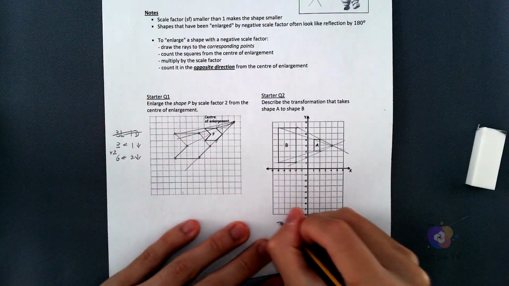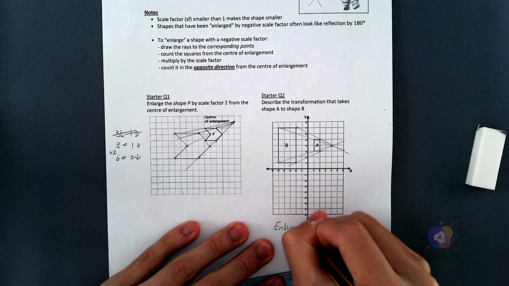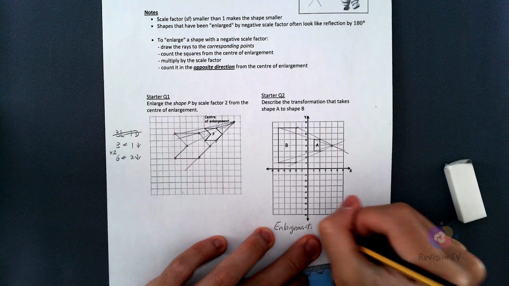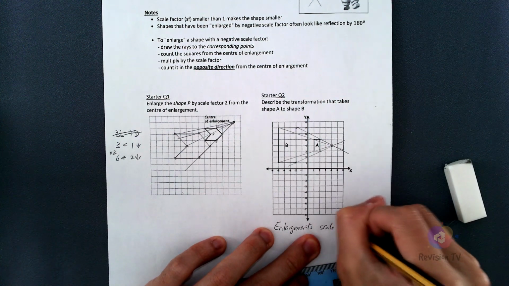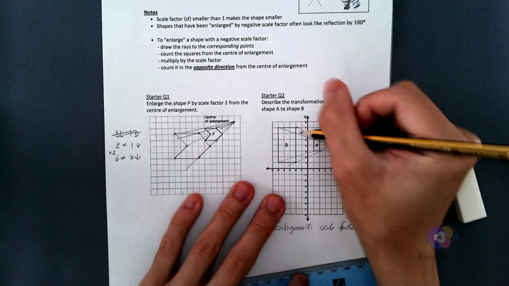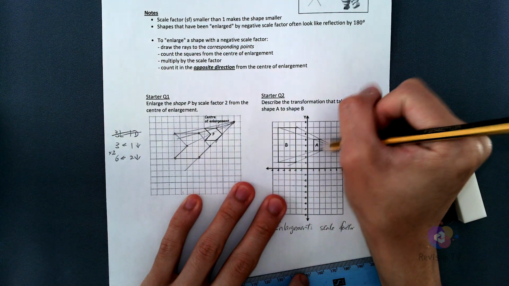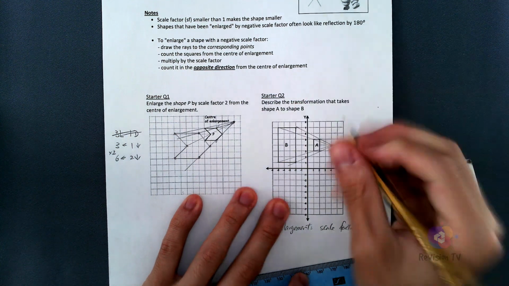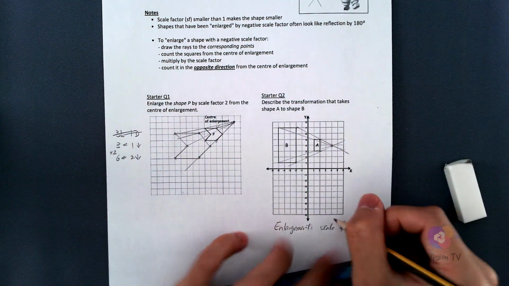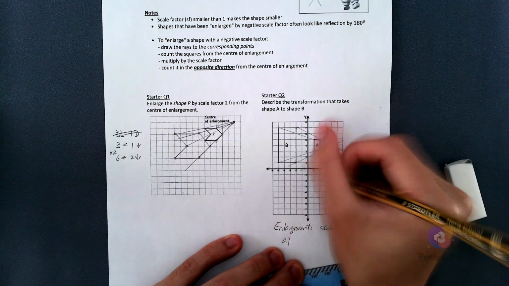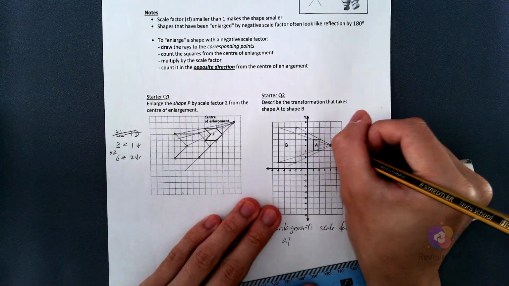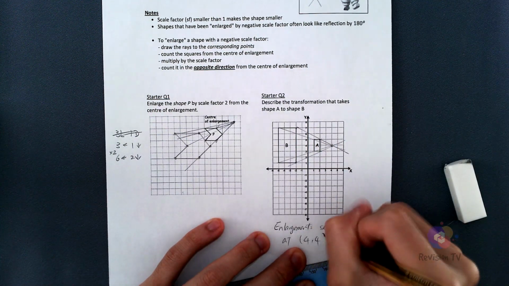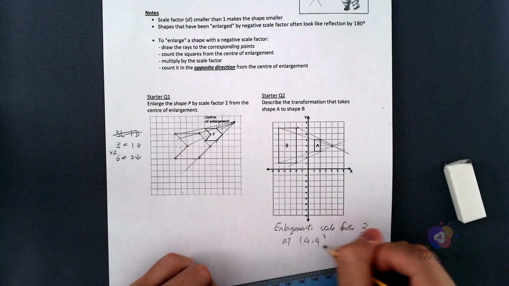So we know this is going to be an enlargement, scale factor. So from A to B, if we count the length, the 2 squares on A and on B, 1, 2, 3, 4, 5, 6. From 2 to 6, it's 3 times bigger. So scale factor 3. The center of enlargement coordinates will be 4 to the right and 4 up, so 4, 4. And that will be the starter.